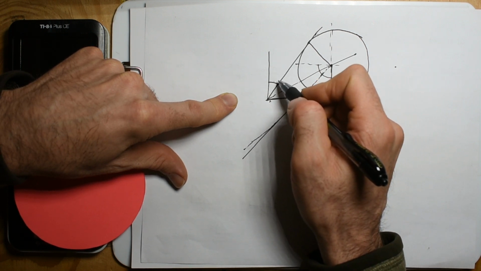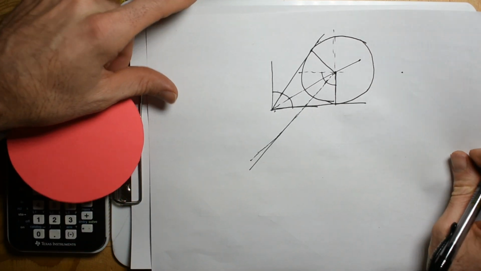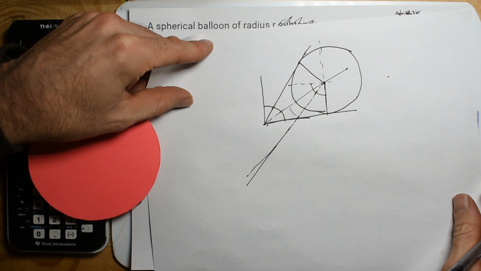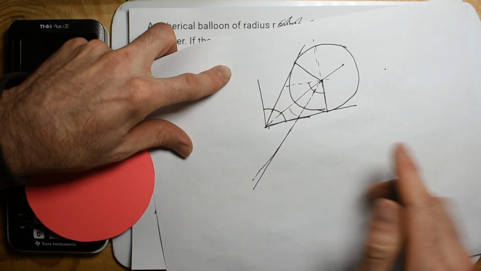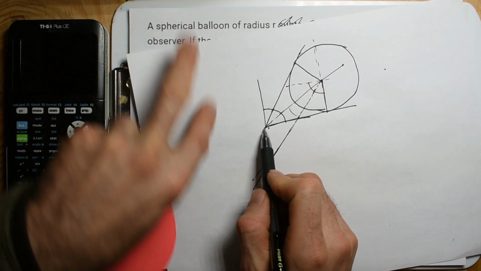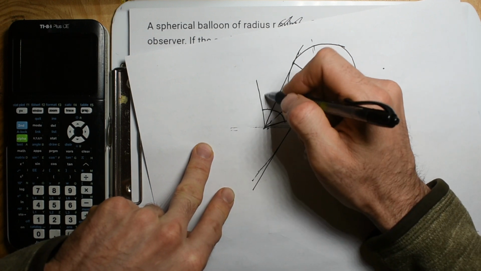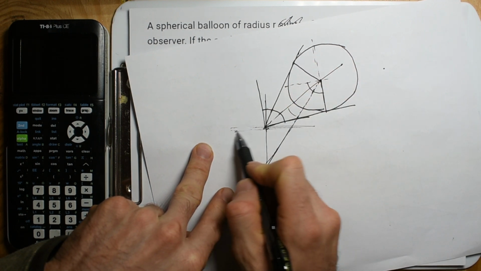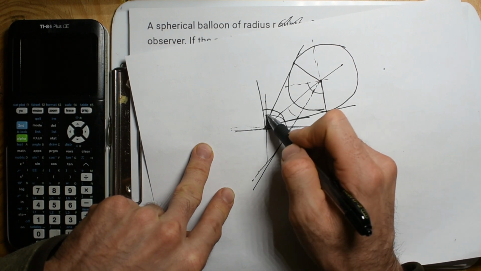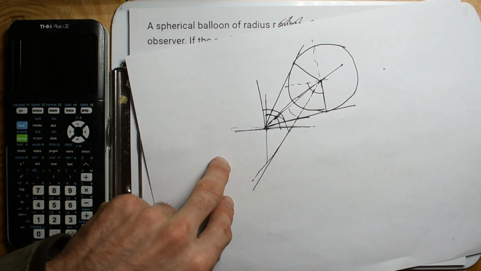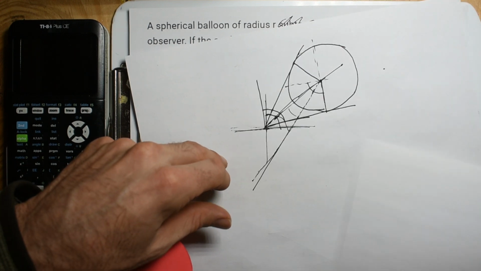I have to rotate this. So if I rotated this about to there, then the horizontal to me now is this, and if I do this, this is about a 45. So there you go. This one is tricky to draw, but at least we did it.